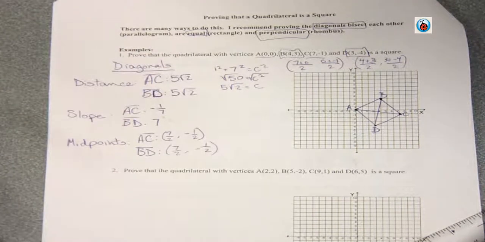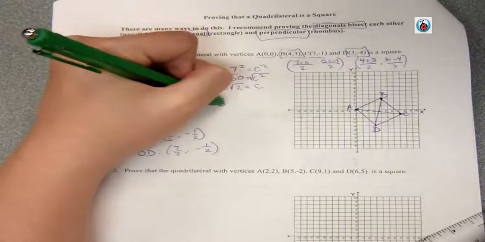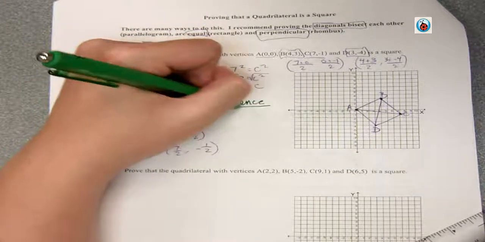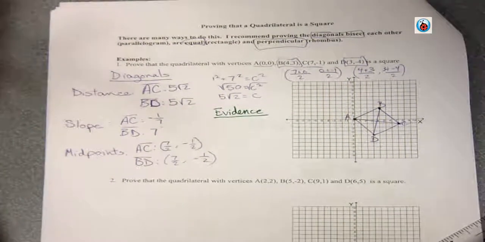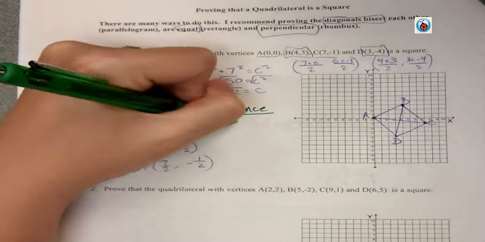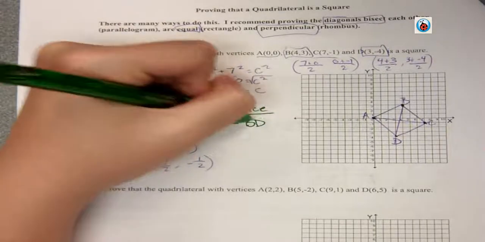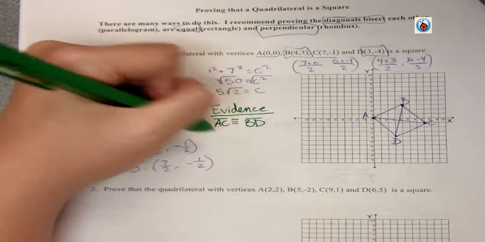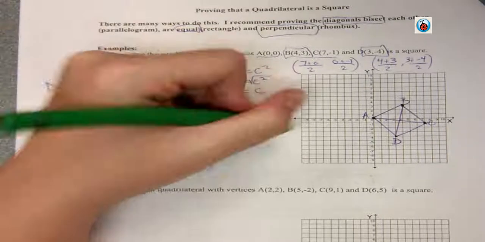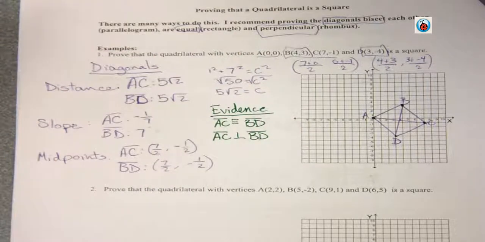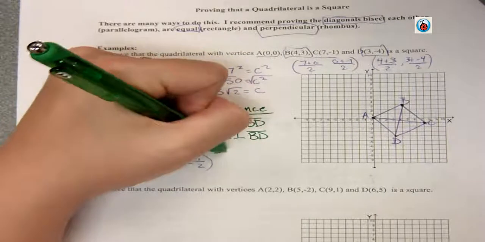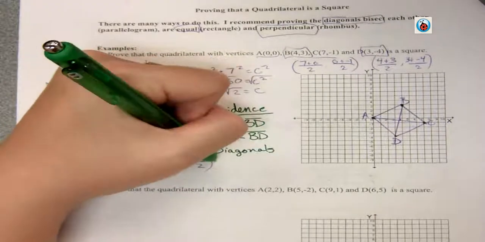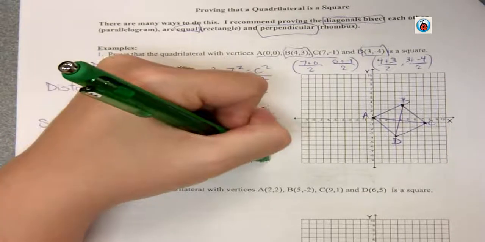Great. Alright. Now we're ready for our evidence. So for this evidence, we have that the diagonals are congruent. AC is congruent to BD. So that's one thing we showed. And then the slope shows us that AC is perpendicular to BD. And the midpoints being congruent shows that the diagonals bisect each other.